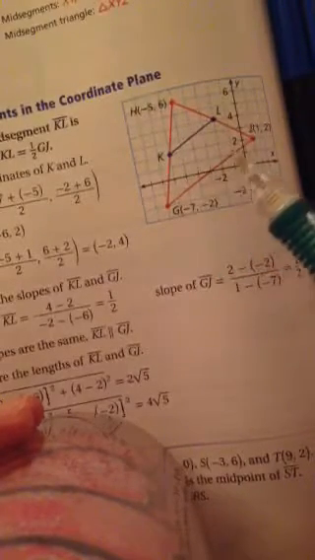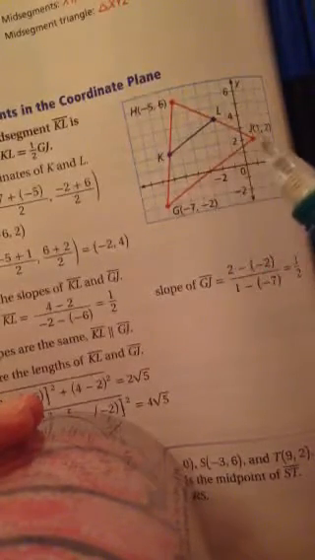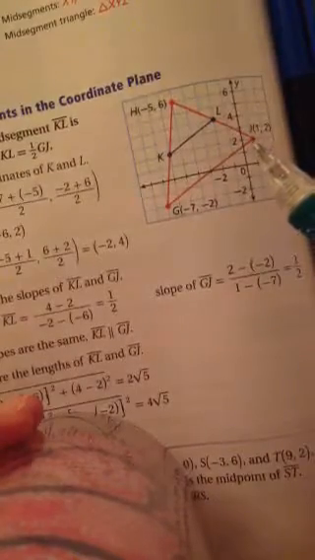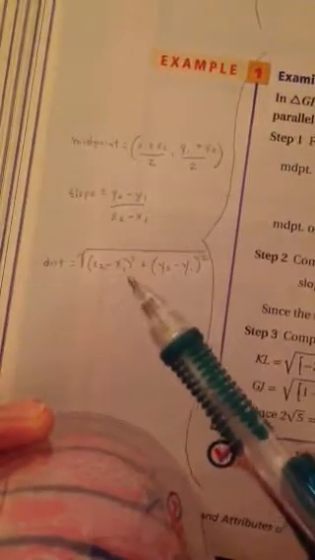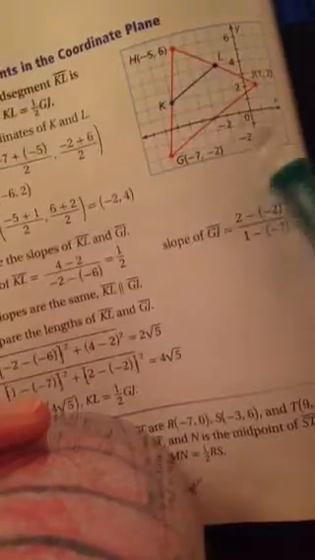And on a graph like this, when the line is going at an angle, we cannot count boxes to find out how long the line is. So we have our nifty distance formula, and it says distance is equal to the square root of x2 minus x1 squared plus y2 minus y1 squared. We simply use these coordinates, the G and the J, to do it the first time.